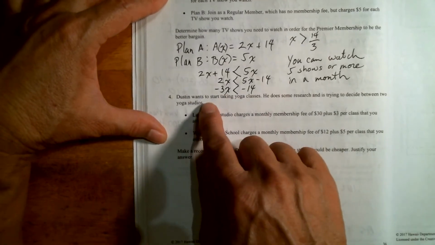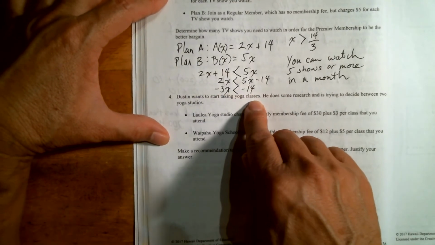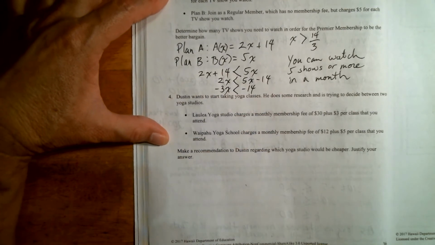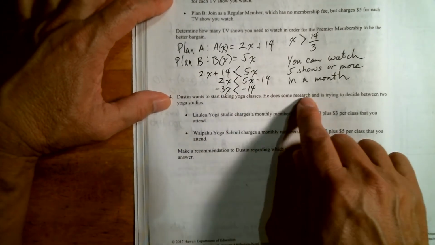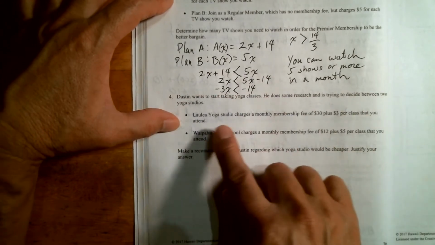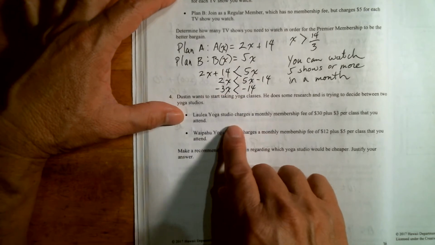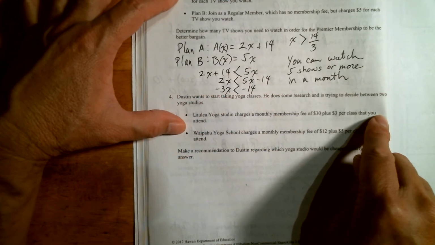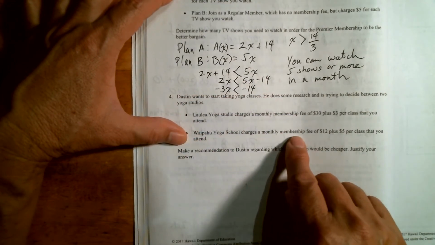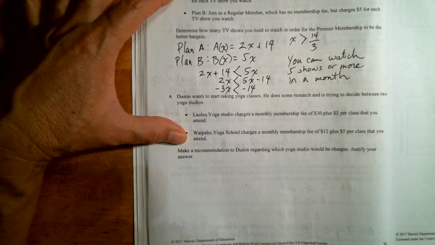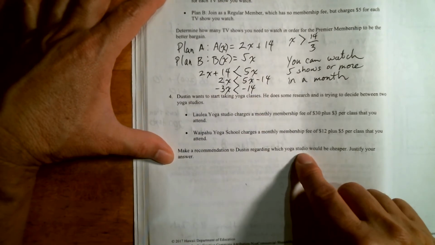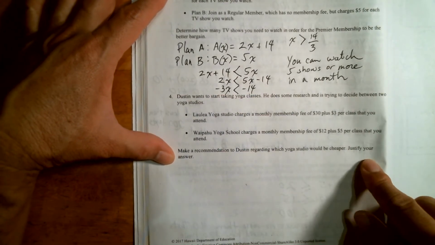Okay, number 4, Dustin wants to start taking yoga classes. That's what he wants to do, yoga classes. It's a popular thing amongst young people. He does some research and is trying to decide between 2 yoga studios. Laulea Yoga Studio charges a monthly membership fee of $30 plus $3 per class that you attend. Waipahu Yoga School charges a monthly fee of $12 plus $5 per class that you attend. Make a recommendation to Dustin regarding which yoga studio would be cheaper and justify your answer.